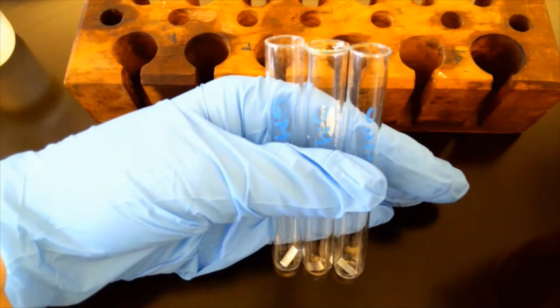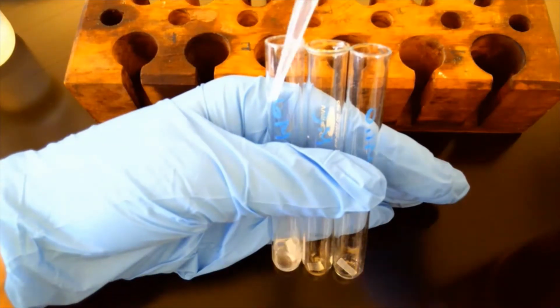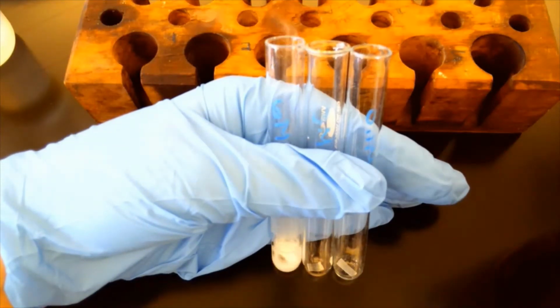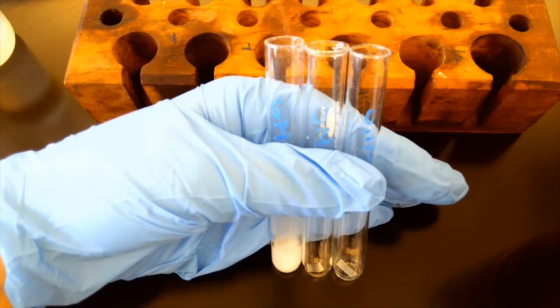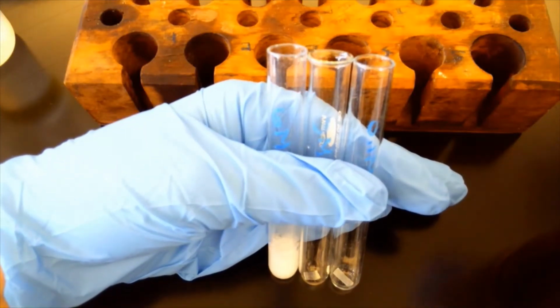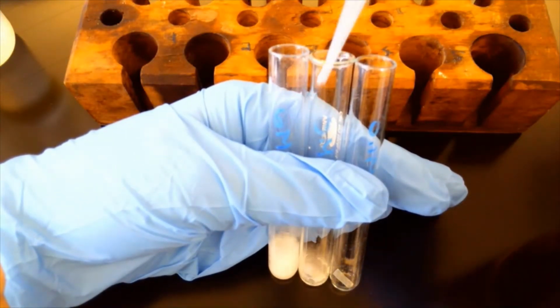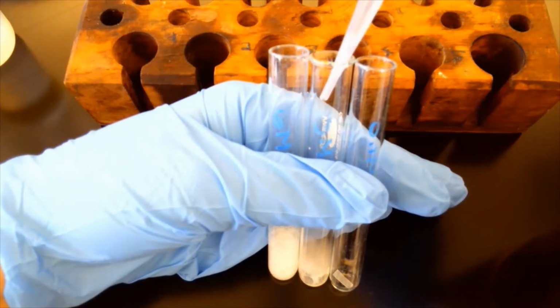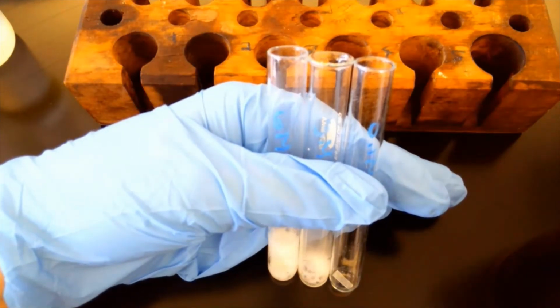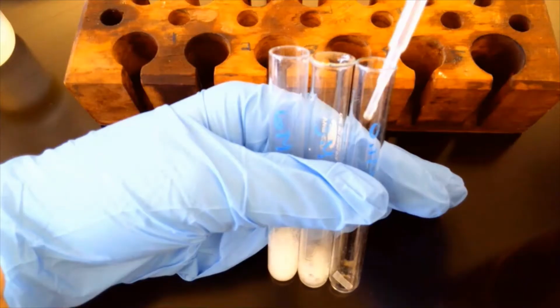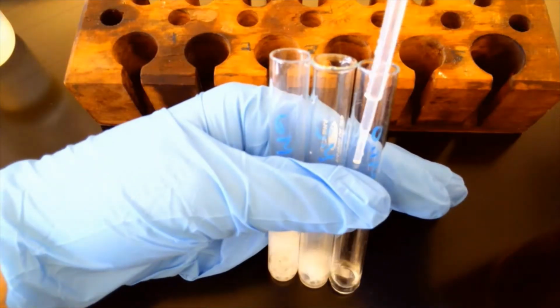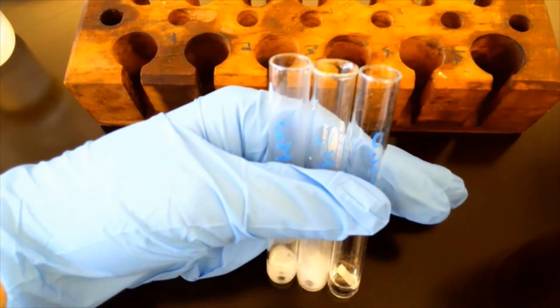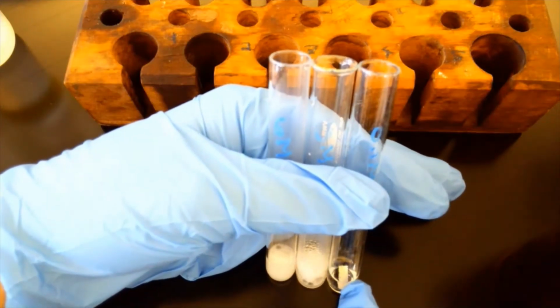We're going to add our 6 molar first. Again, you can hear it, you can see it. Hopefully it's getting very hot actually. Now we're going to do our 3 molar, not as vigorous as the 6 molar, and then we'll add our 0.1. Still definitely reacting more than the acetic acid did, but again very slowly.